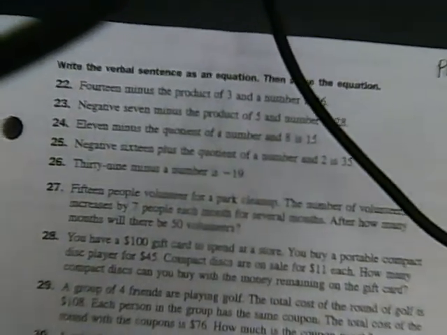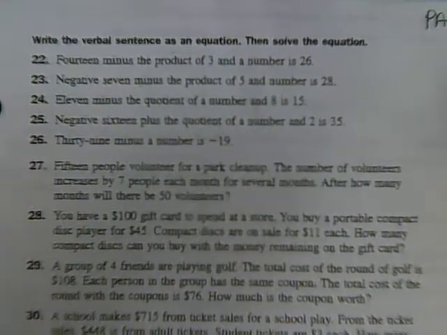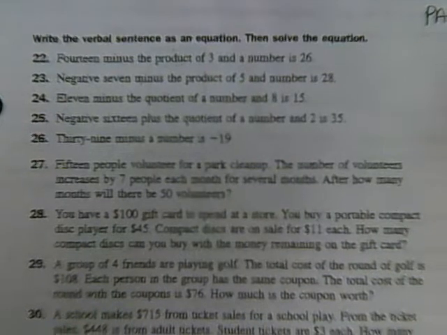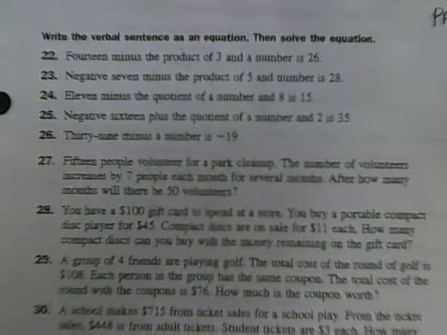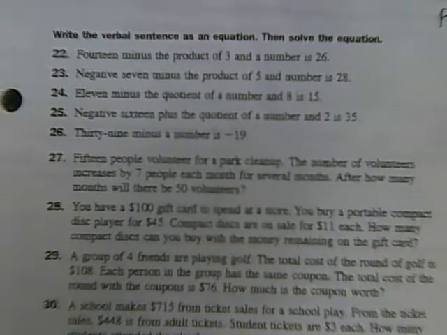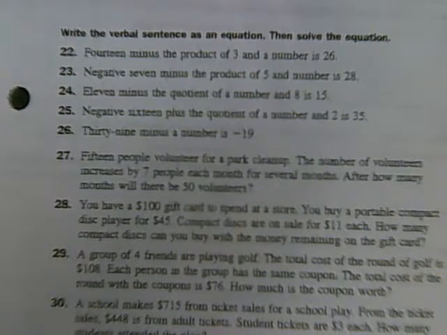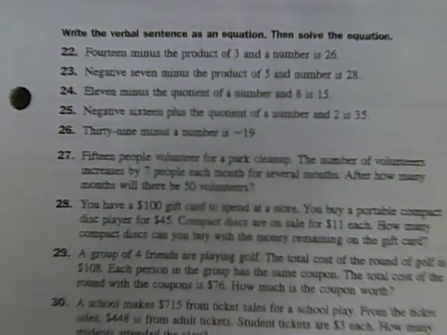So we'll start over here. And let's start with number 22. Number 22 says 14 minus the product of 3 and a number is 26. So if we use our hint words from the chapter before the last one, when we were working on converting verbal sentences to equations or expressions, to make that an equation, we just need that "is." Is means equal in this case.